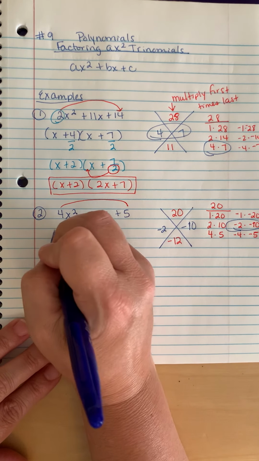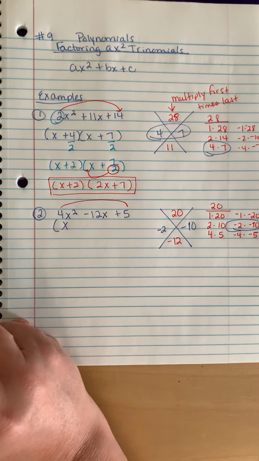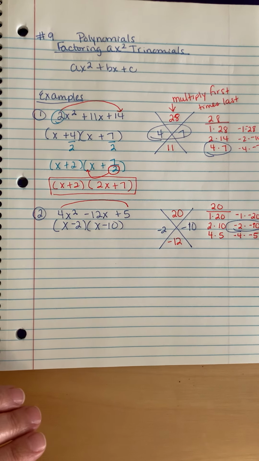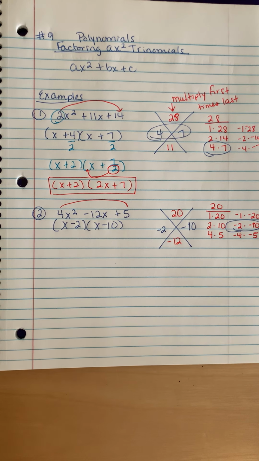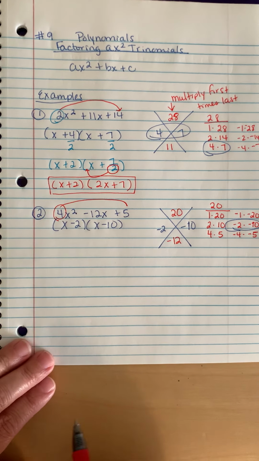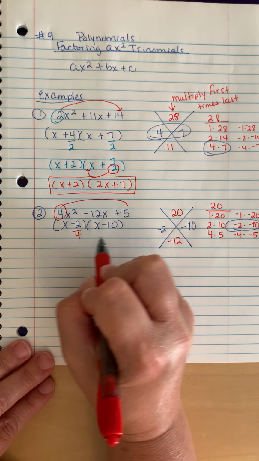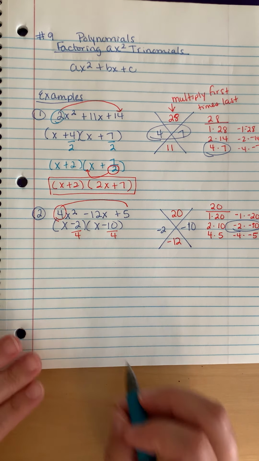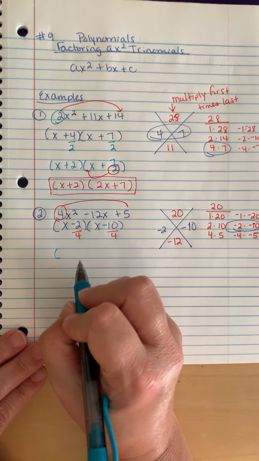So we're going to still put these in parentheses: x minus 2 and x minus 10. Now let's remember what we need to do here. You've got a 4 in the front, so we need to divide each of these by 4. Okay? Now, you want to always reduce. You always want to reduce it to simplest form.